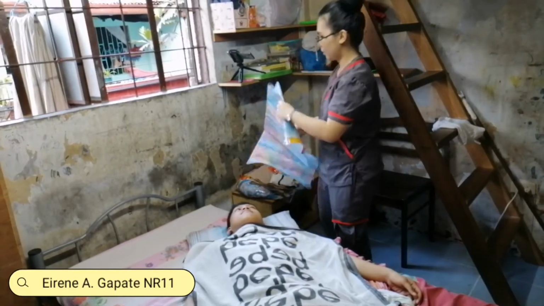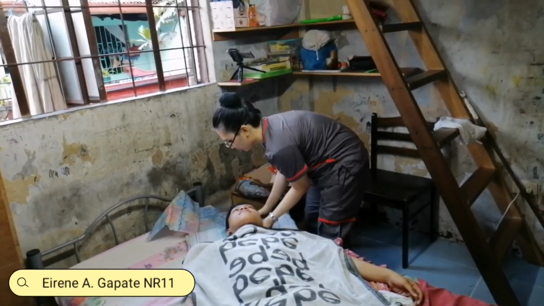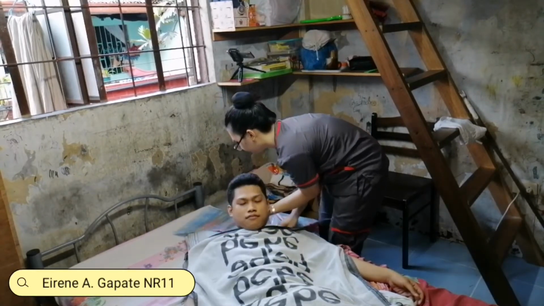Place a plastic square under the patient's head and shoulder. This prevents the bedsheet from being soiled.